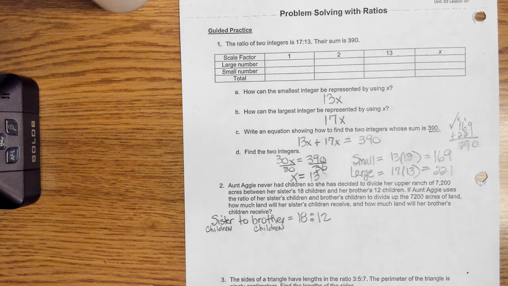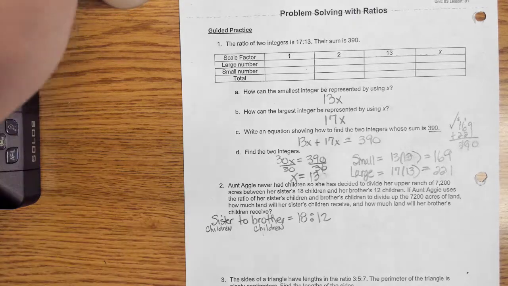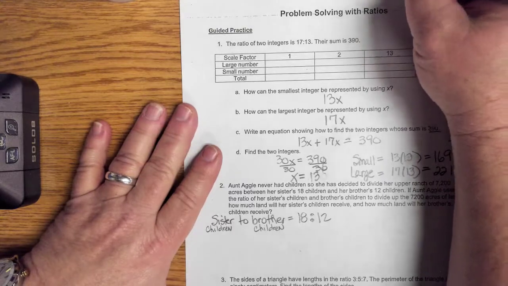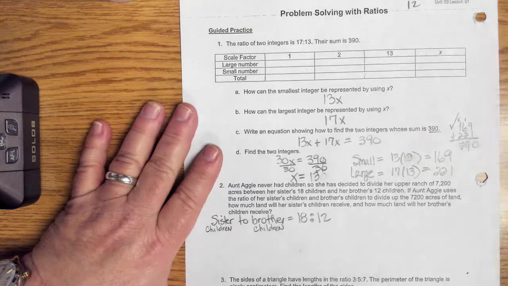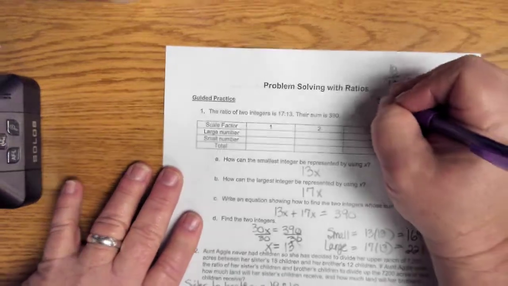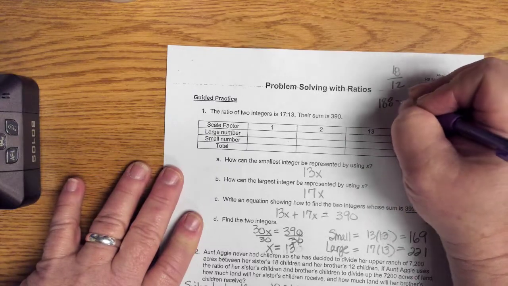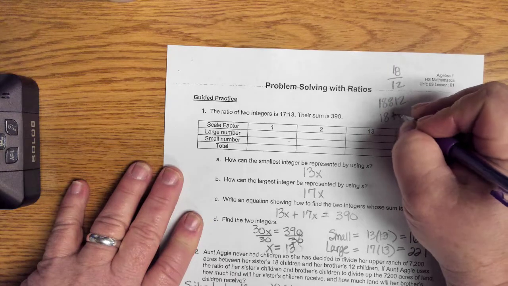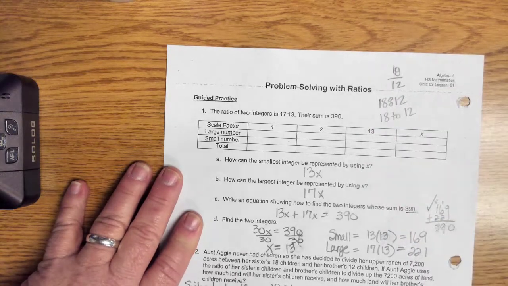Okay? And you can write ratios. Do you guys know the different ways you can write ratios? There are 3 ways. Yes, as a fraction, 18 over 12 is one way. Another way would be 18 with your colon, 18:12, and the other one is 18 to 12.